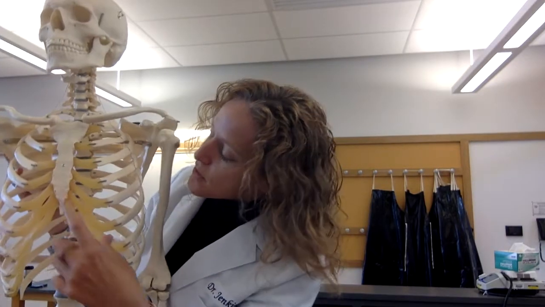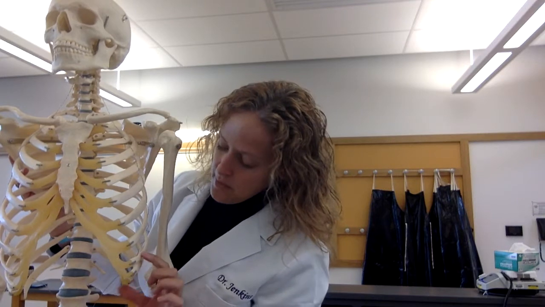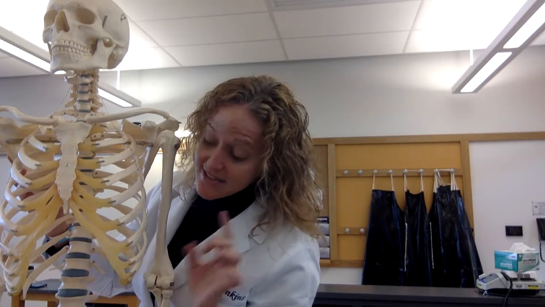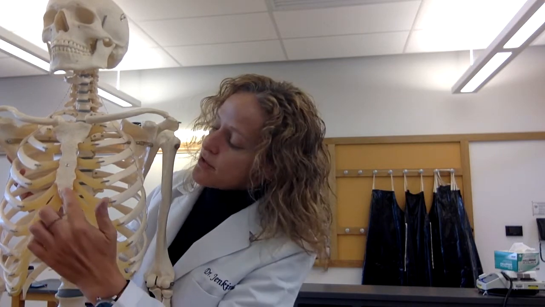The next 3 pair are considered to be false ribs. 1, 2, 3. The next 3 pair are considered to be false ribs because their cartilage comes together and joins before it goes to the sternum. So the bottom 3 are considered to be false ribs because their cartilage doesn't go directly to the sternum. Instead, their cartilages all come together and then it collectively goes up to attach to the sternum.